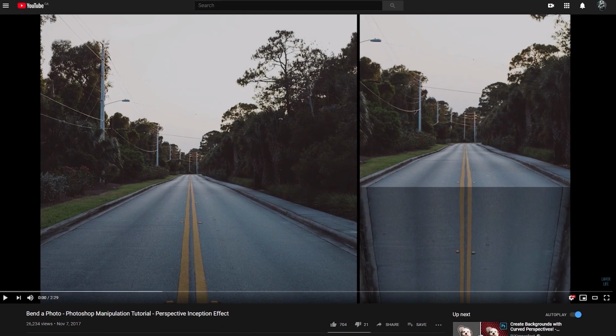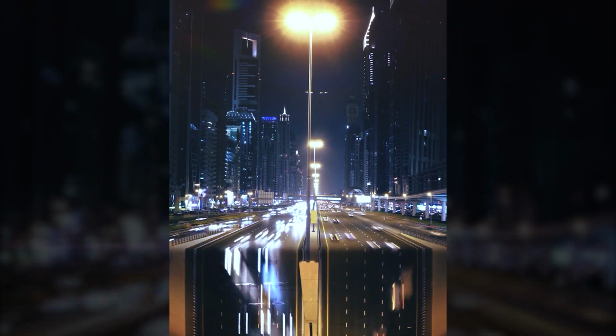Now, third and final city bending technique was inspired by a tutorial I saw. It's actually a Photoshop tutorial on how to do the technique. And then I thought, this can probably be applied to a video. So I tried it out. Looks dope. Now I get to learn how to do it.